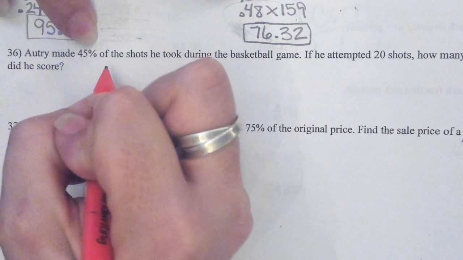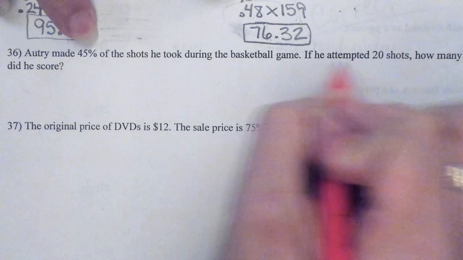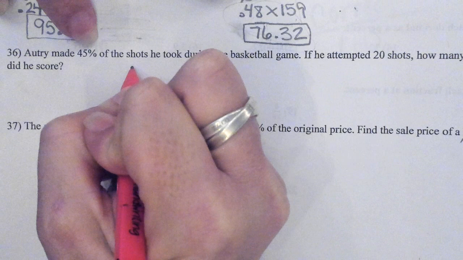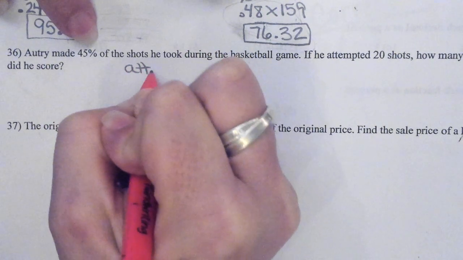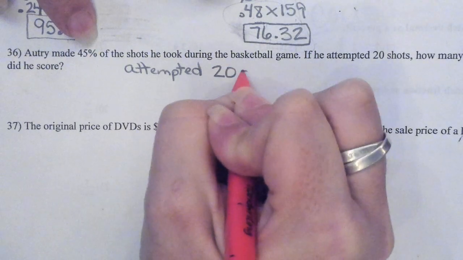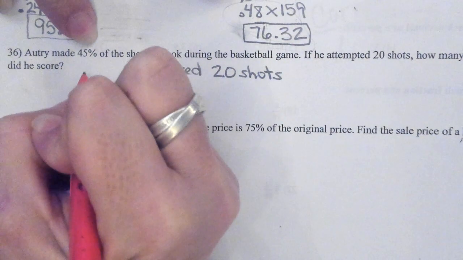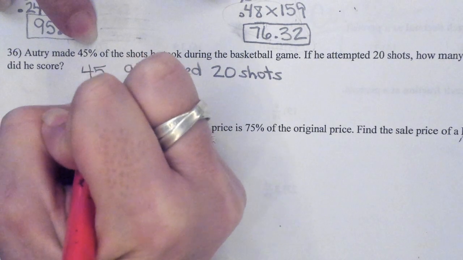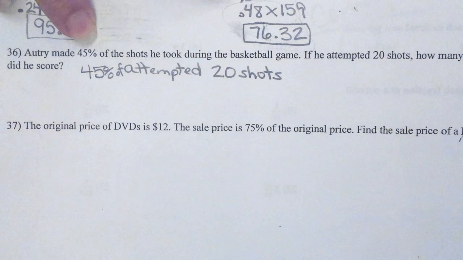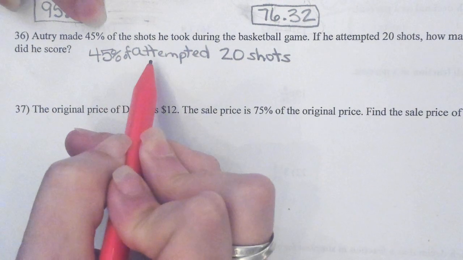So, thinking about this, he attempted 20 shots. And then 45% of those shots, there's the key word, 45% of what he attempted, he made.